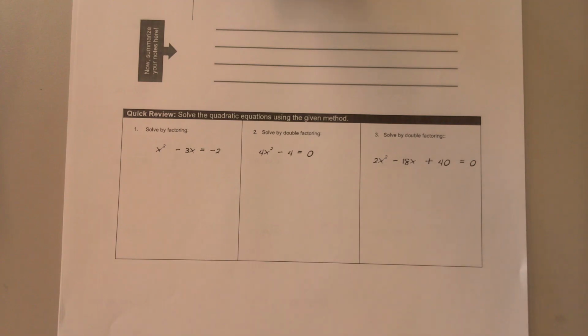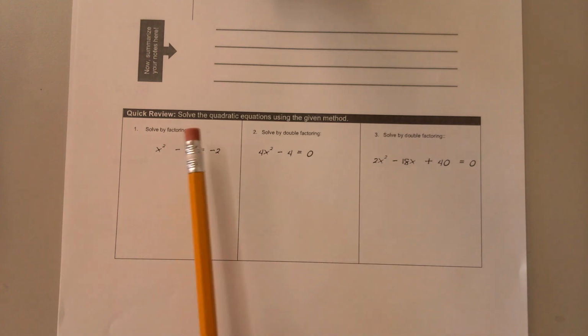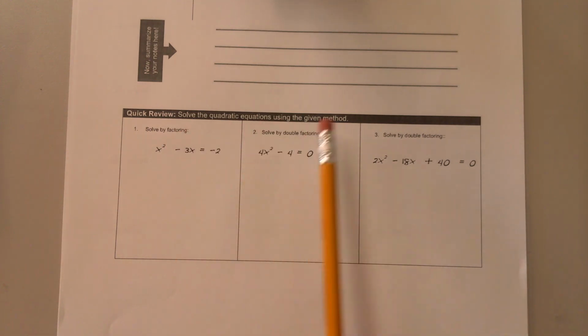Okay, so we're going to do our quick review before we jump into the problems. So solve the quadratic equations using the given method. This was done earlier in algebra, but it's okay if you forgot. We will go over it again here.